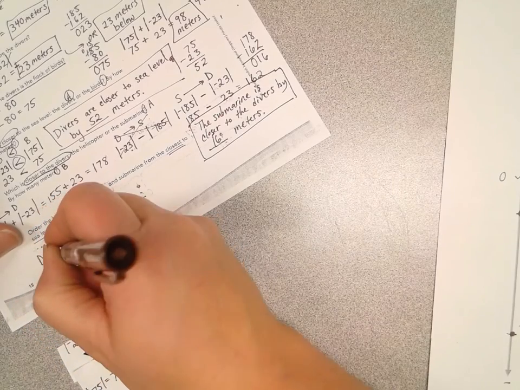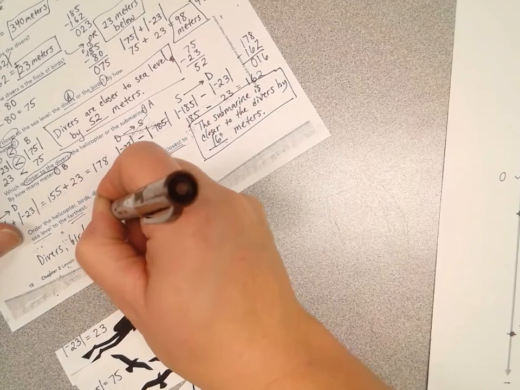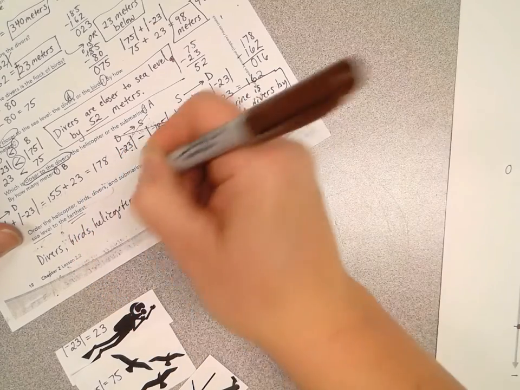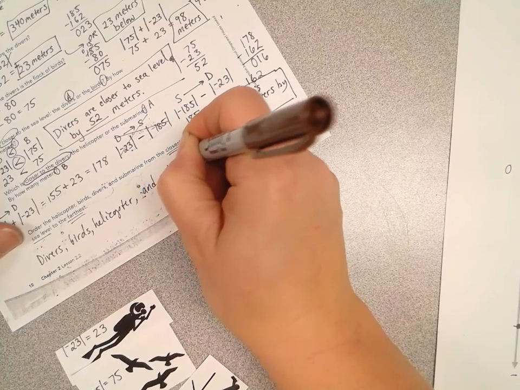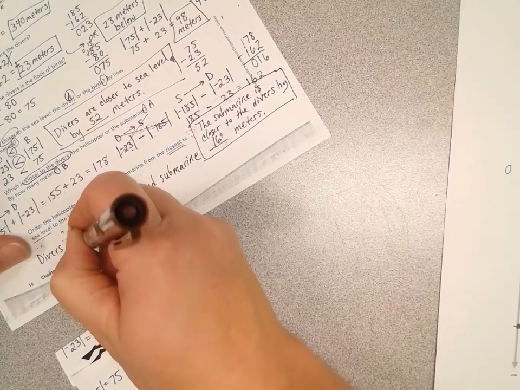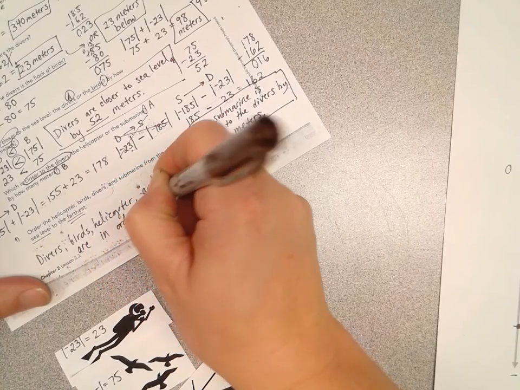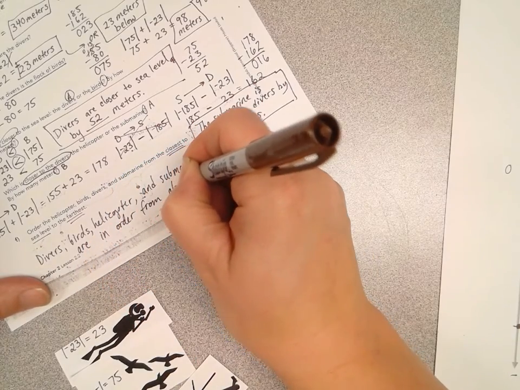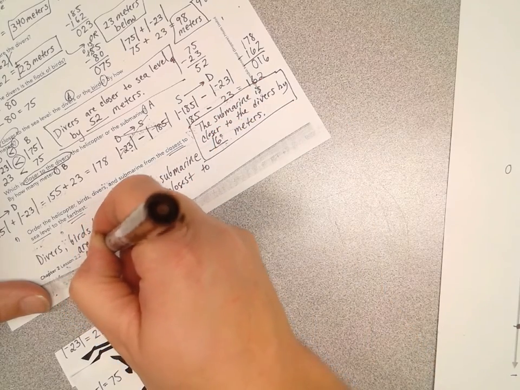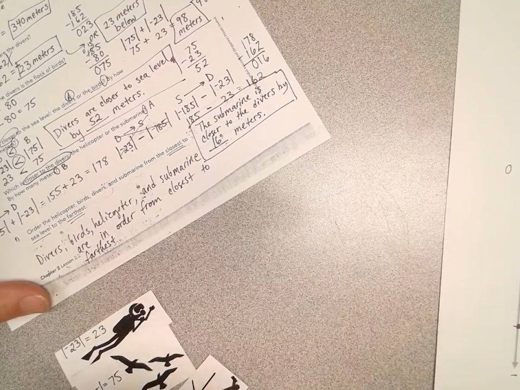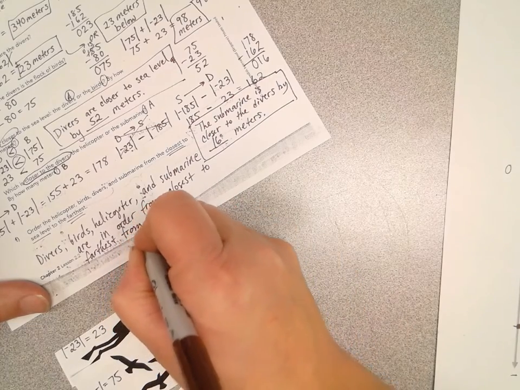Divers, birds, helicopter, and submarine are in order from closest to farthest. Notice I'm kind of stealing their words. That's okay to do, especially when you want to restate the question. From sea level.